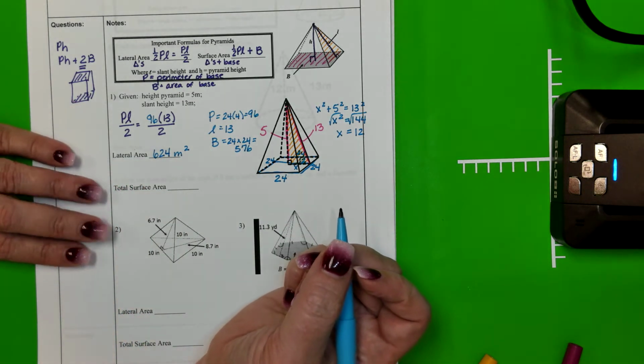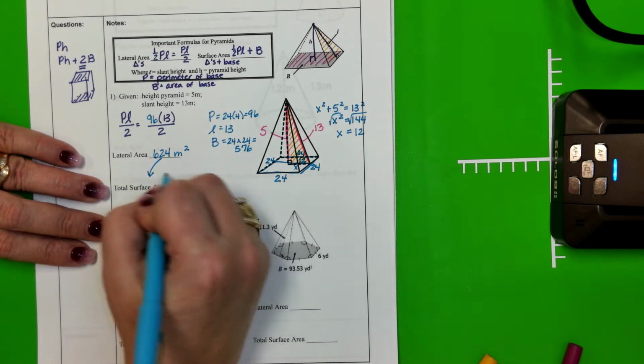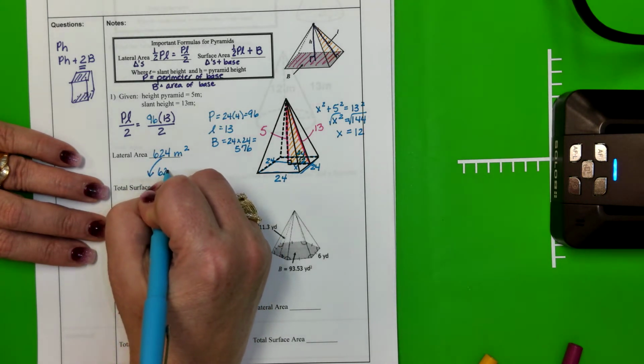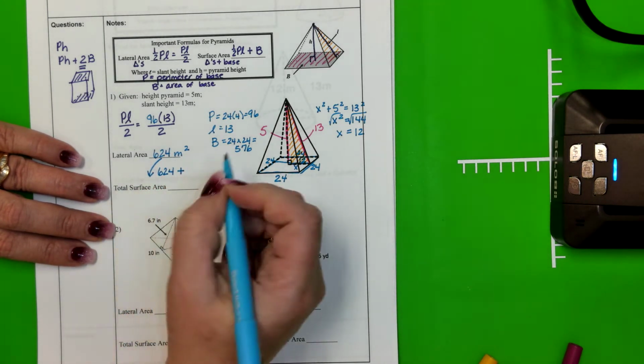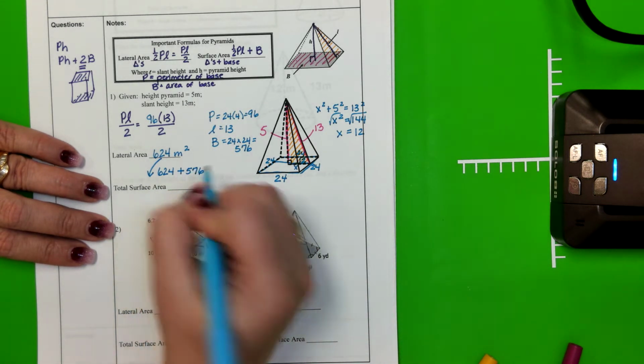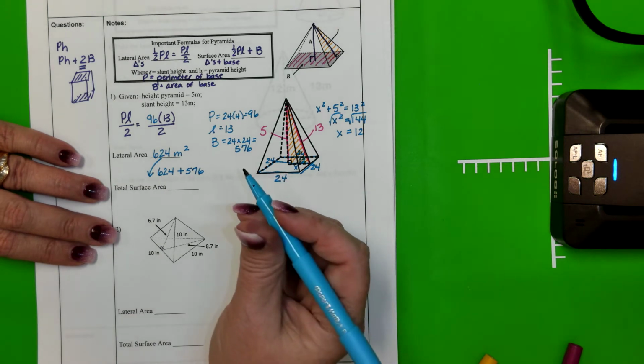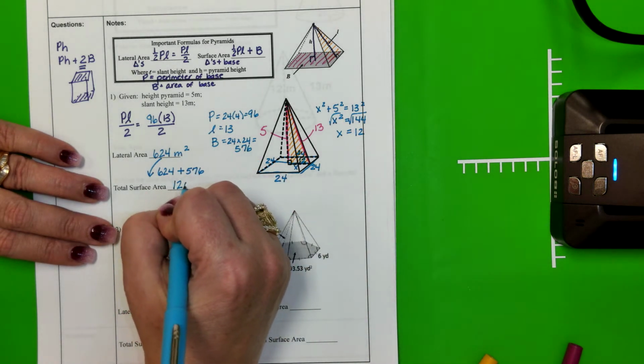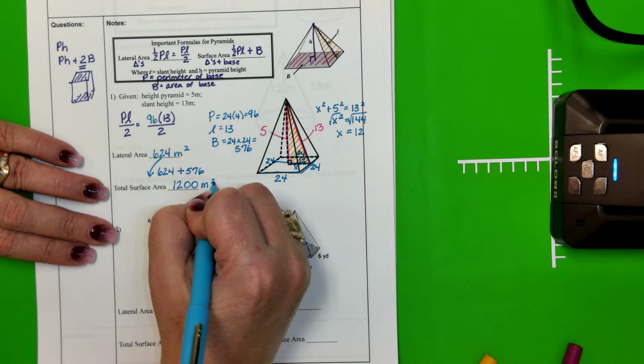Then for your total surface area, you take the lateral area you just found, that's all your triangles, and you add the square that's on the base. So you add your 576. So 624 plus 576 is 1,200 meters squared.